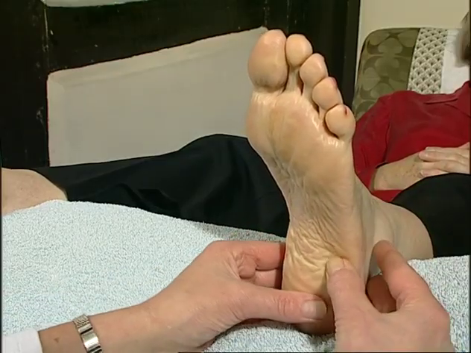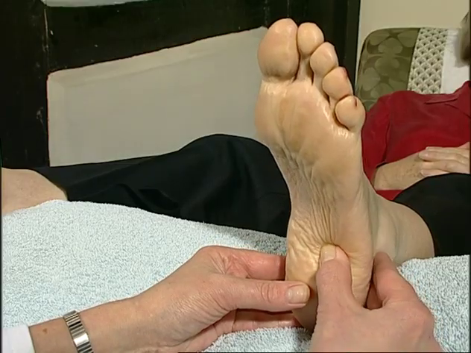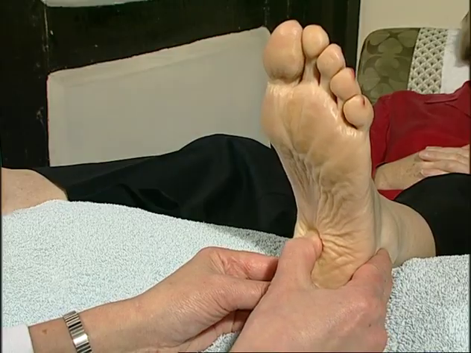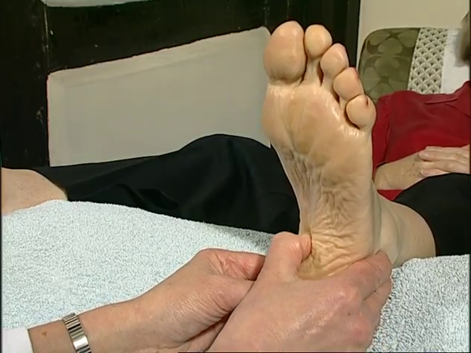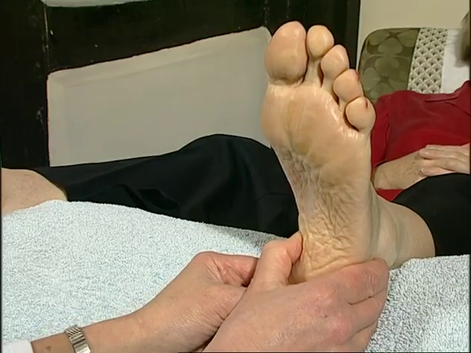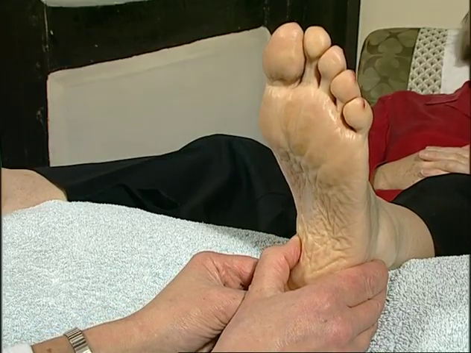And then with the right thumb, come back across all the zones just above the pad of the heel, which will relate to the sigmoid colon. And that reflex will end with the reflex to the rectum on the inner border of the foot.